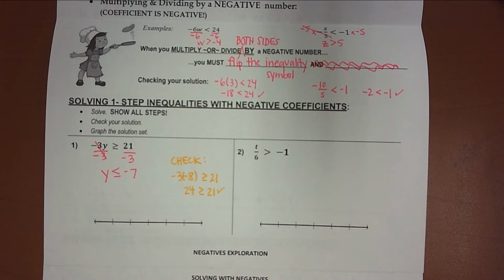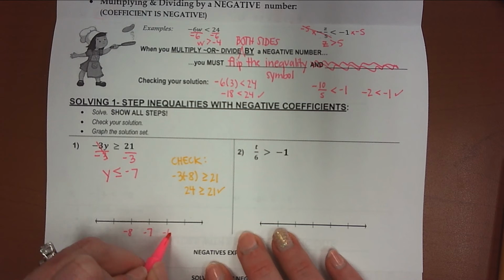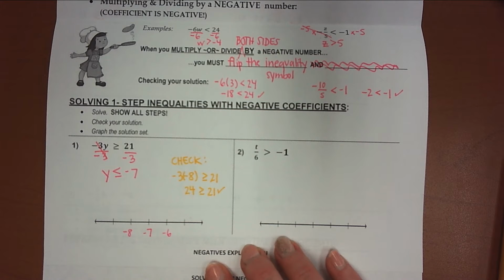Now I'm going to graph it. I'm going to graph y is less than or equal to negative 7 because that is our solution set. So remember that negative 7 goes in the middle. 1 less than negative 7 is negative 8. 1 more is negative 6. The negatives go in backwards order, so don't get fooled here.